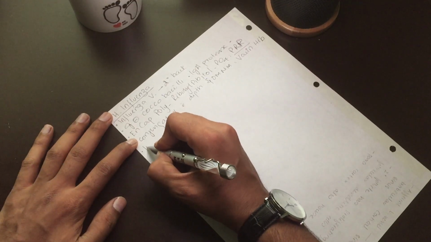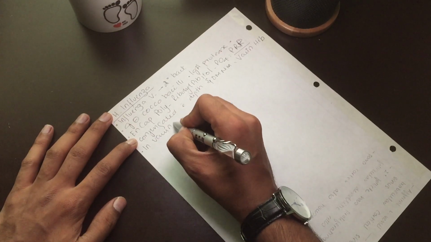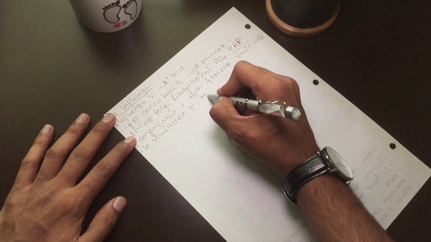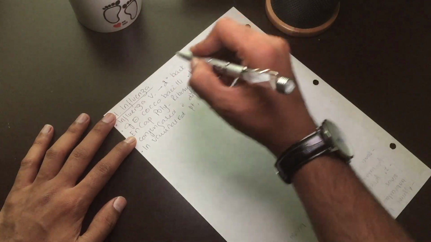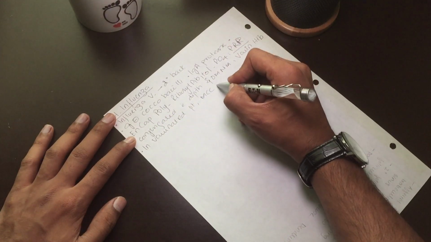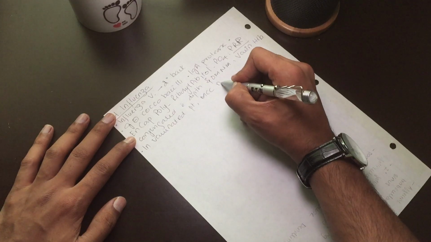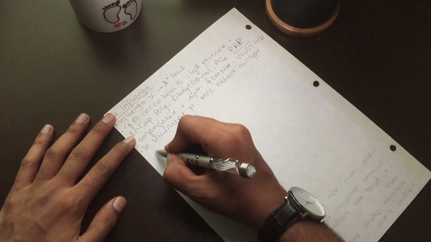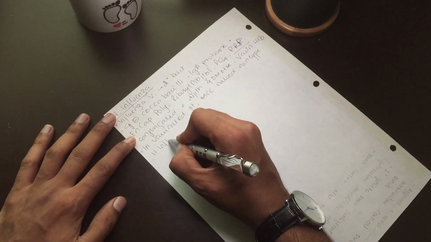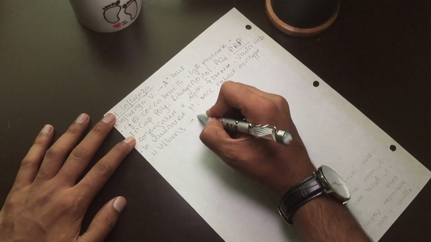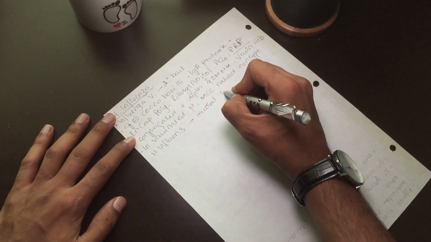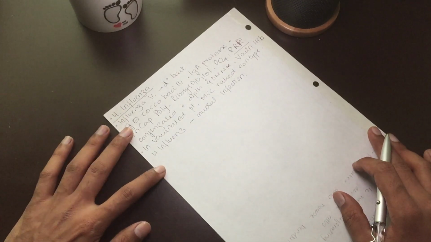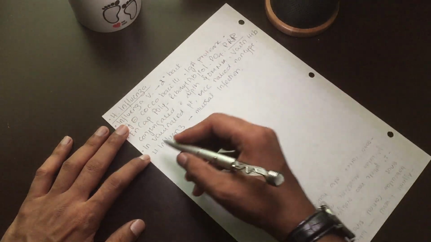So in a vaccinated or immunized patient, the most common cause of infection from Haemophilus influenzae is by its unencapsulated or naked non-typable strain, and it can cause mucosal infection, which we'll describe in a short while.